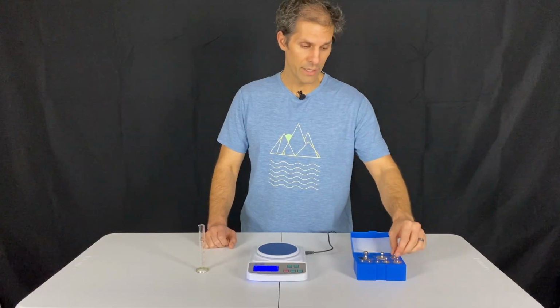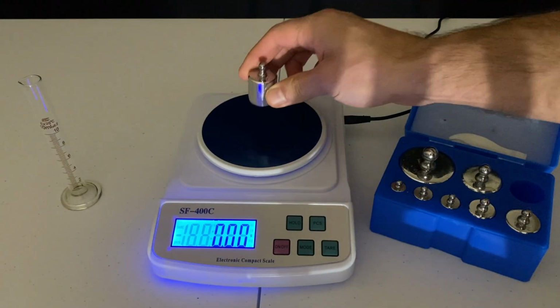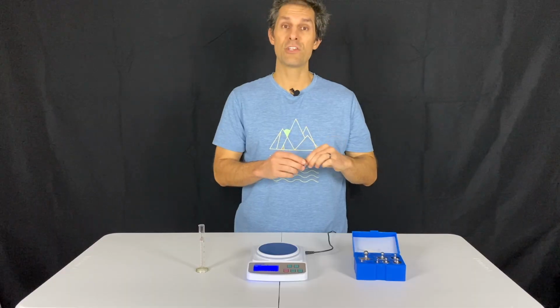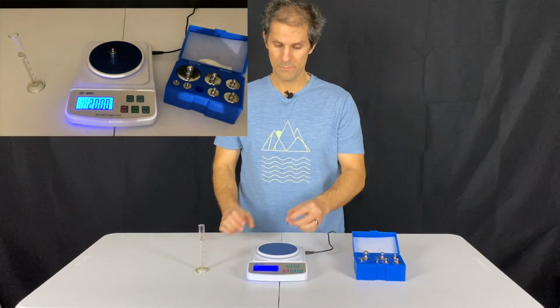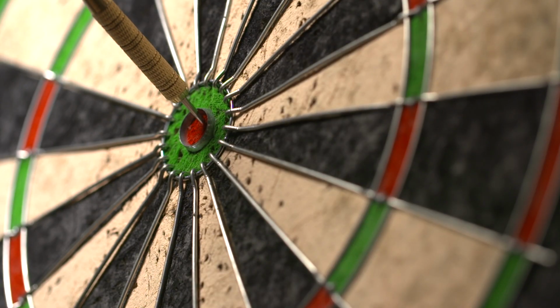We'll start with 100 grams. Here it is. And if we place it on the scale, let's go ahead and try 20 grams. This is just a little guy. Excellent. So, we see that our scale is actually quite well calibrated and very accurate as far as the weights go.